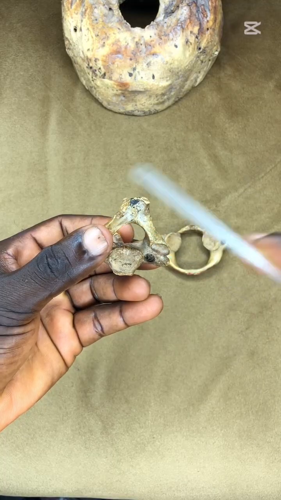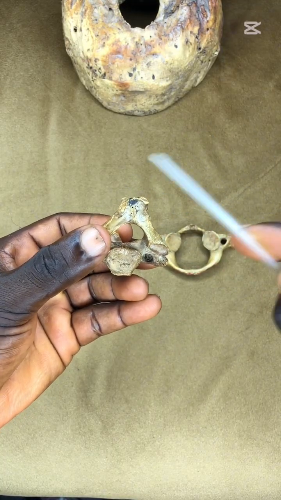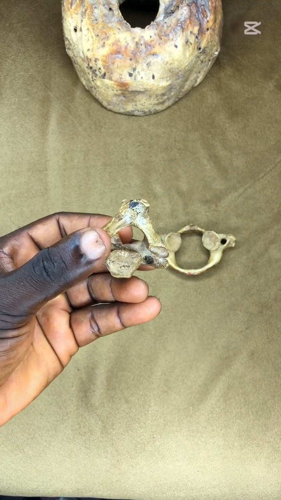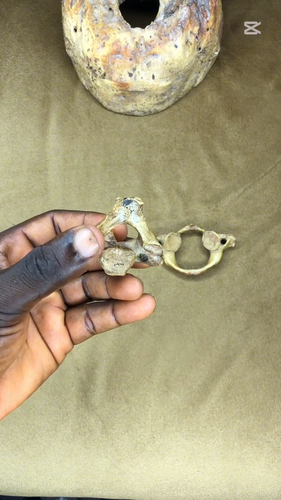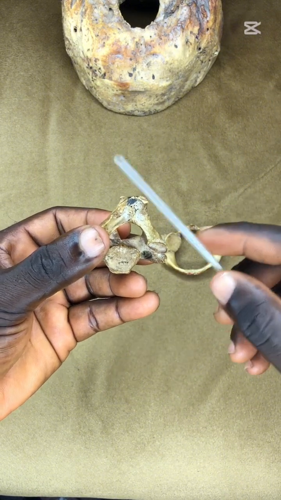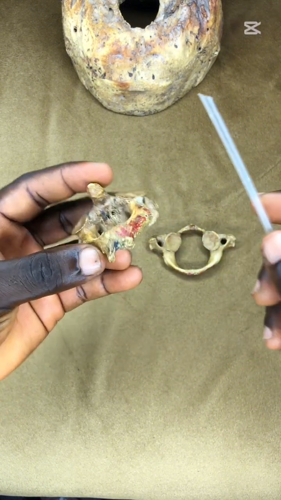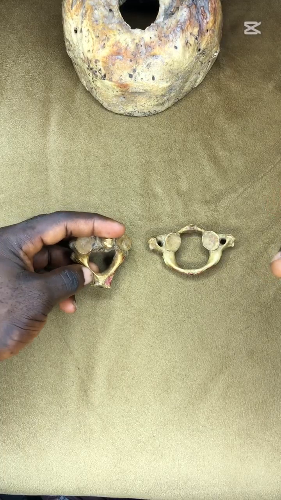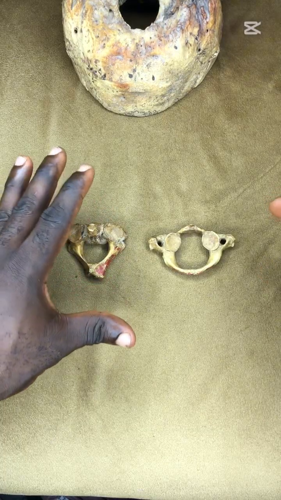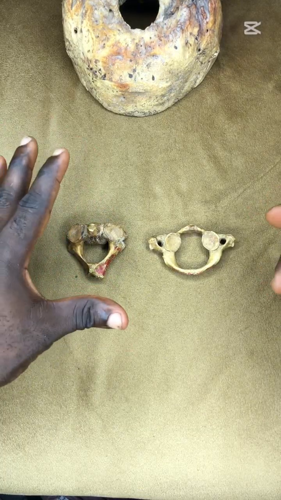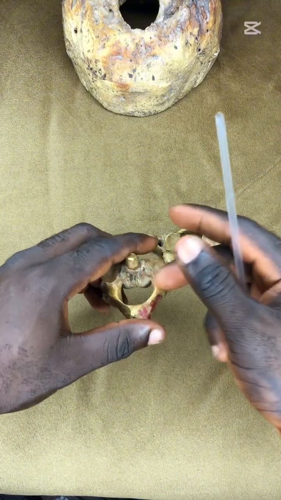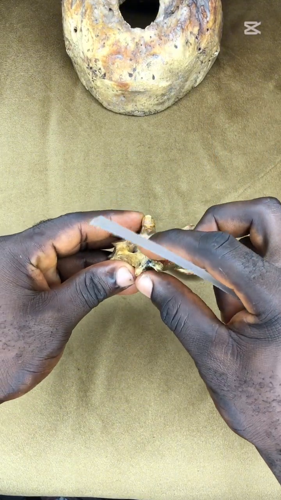Other vertebrae have a pointed spinous process, but the cervical vertebra has a bifid spinous process. So the distinguishing feature between the cervical vertebra and other vertebrae is that it has a spinous process that is bifid.